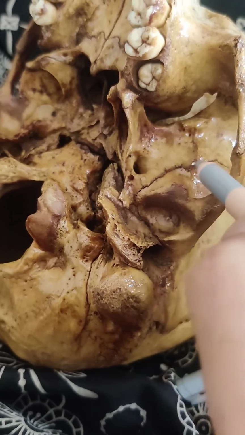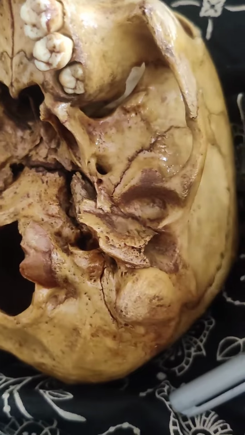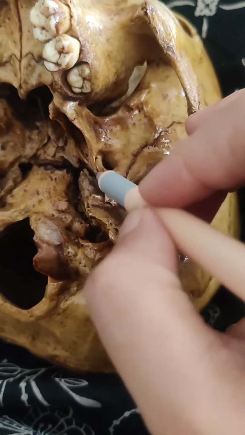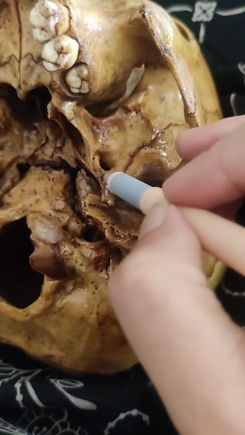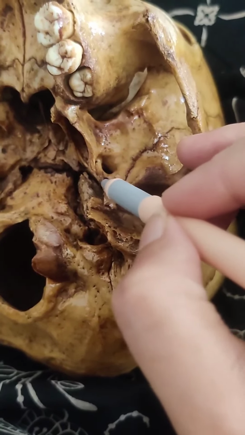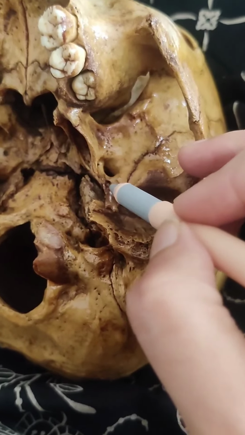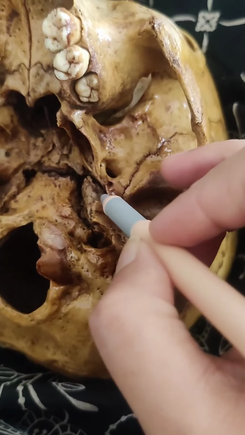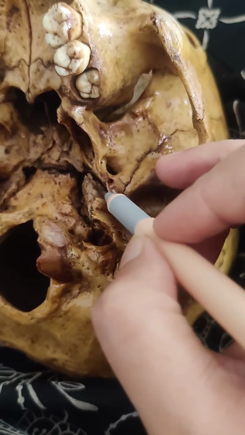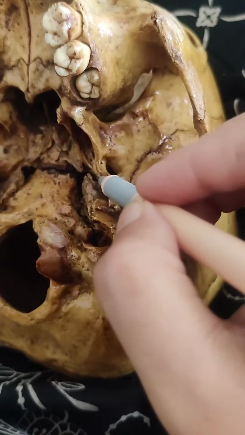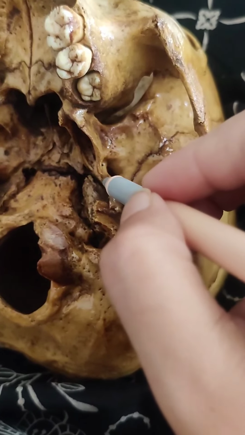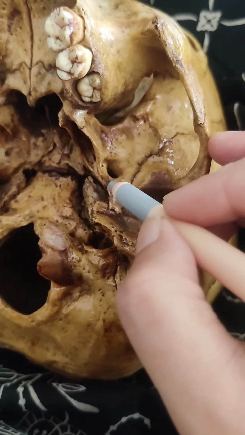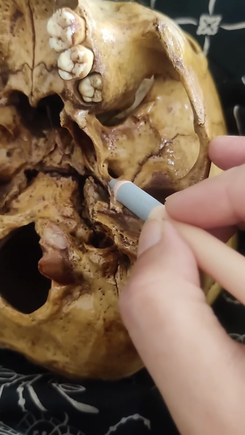So this is pentagon in shape. Now, when this pentagon is traced posteriorly, there is a spine over here. This is known as the spine of the sphenoid. Laterally, the auriculotemporal nerve is related. Medially, we have the chorda tympani nerve and the auditory tube. The spine of the sphenoid gives attachment to the sphenomandibular ligament.